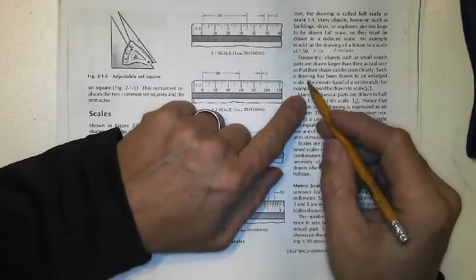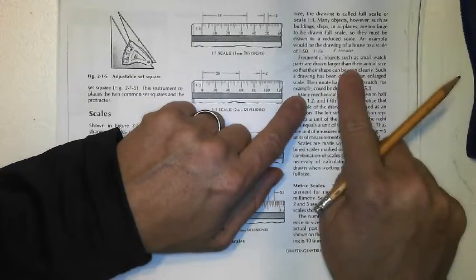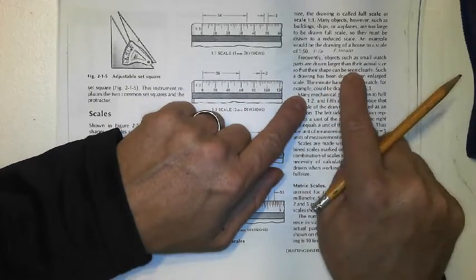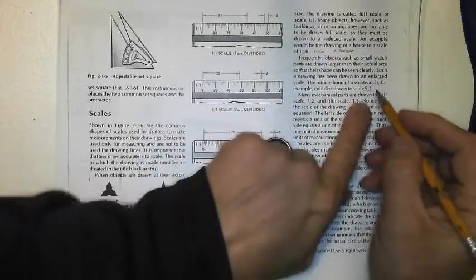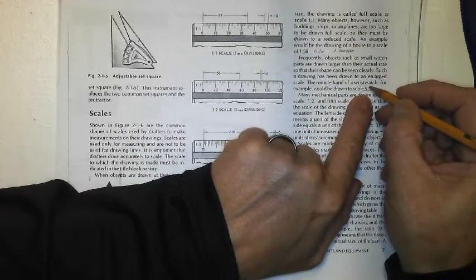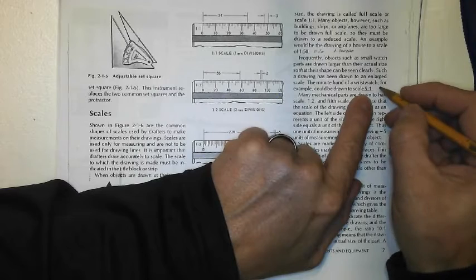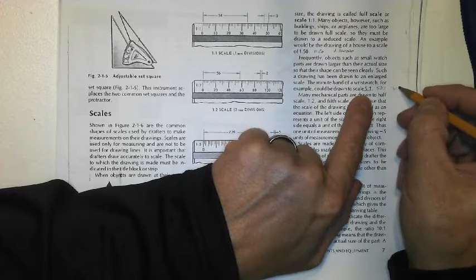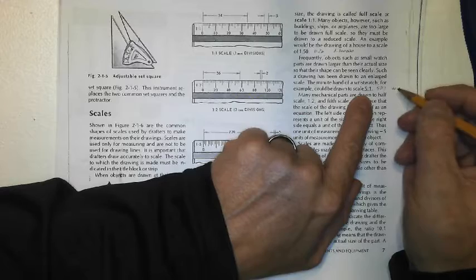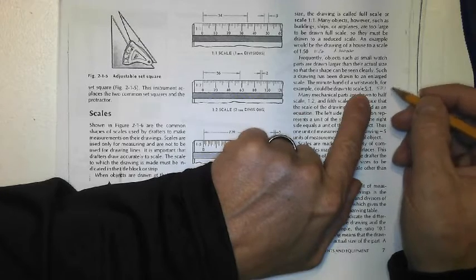Now here, underneath there, it talks about an enlarged scale. This one was reduced down here. When you get the number 1 coming second, so 5-to-1, 50-to-1, 100-to-1, now we're talking about an enlarged scale.